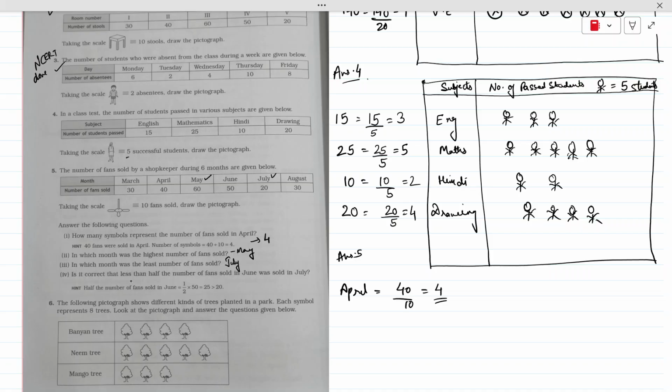Is it correct that less than half the number of fans sold in June was sold in July? So let's see how many fans were sold in June. In June, 50 were sold, and in July, 20 were sold. And 20 is less than half of the June number. What is half of the June number? Half of 50, which is 25. So that is true. 20 is less than 25, kids, right? So this is true. Next we have question number 6.